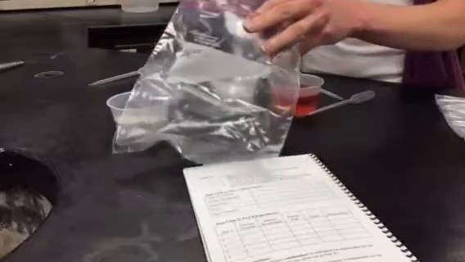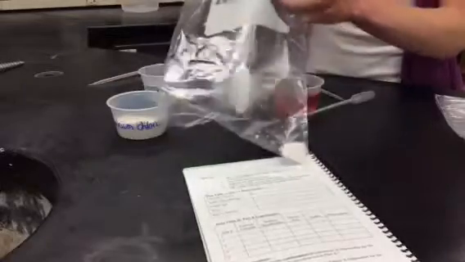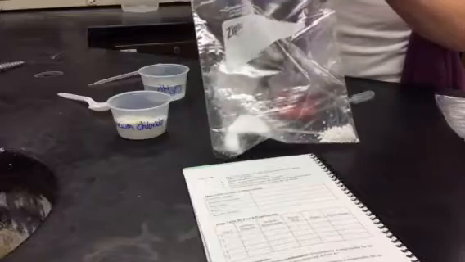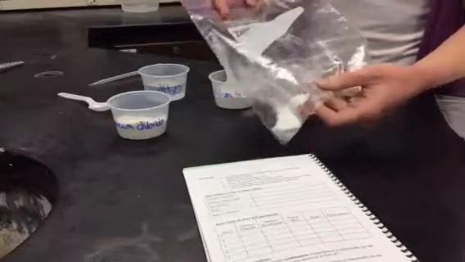Alright, so I'm putting in the calcium chloride. It's all going to go down in one corner. And I've got sodium bicarbonate. I'm putting in the other corner. Trying to keep them separated for the time being.